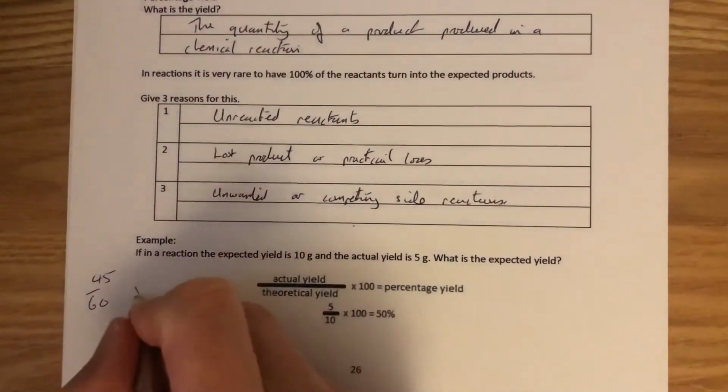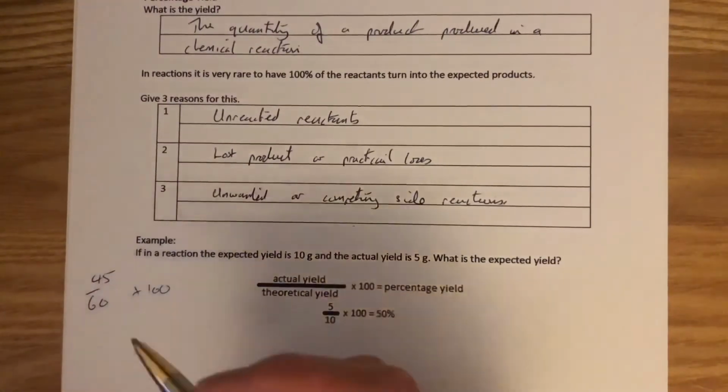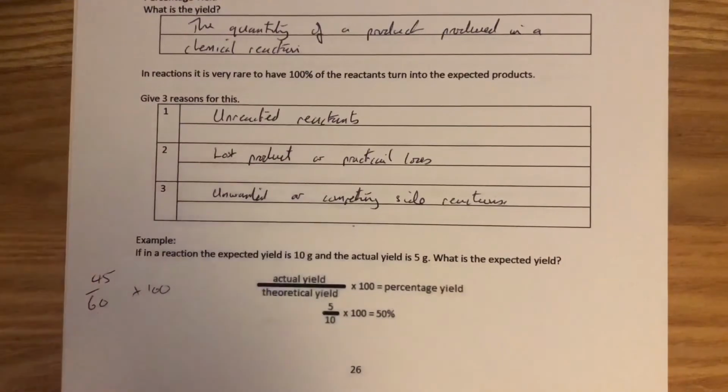To turn it into percentage, you simply multiply it by 100. It's 45 divided by 60 multiplied by 100. So it's what you get, divided by the theoretical maximum, the test's out of 60, and then you multiply it by 100. So in chemical reactions, you weigh what you get at the end. That's the 45.